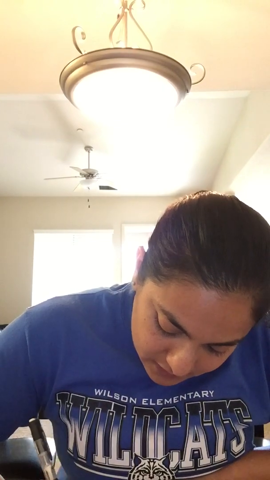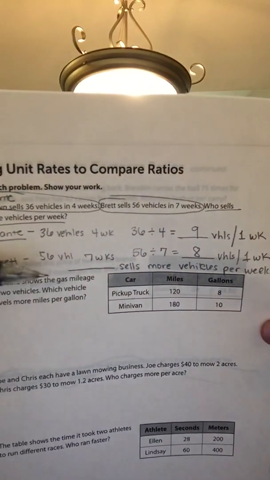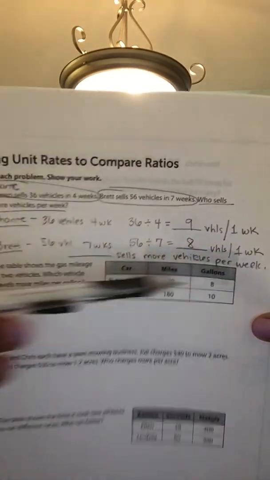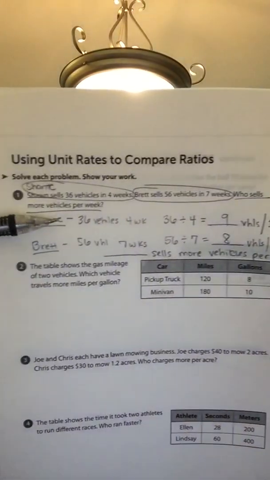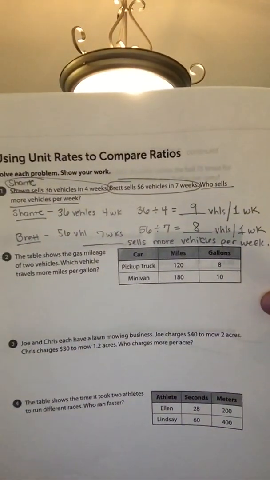Going back to what it's asking us, who sells more vehicles per week? Write in a full sentence. I'm going to leave the name blank, but we've just done the math together, so you can figure it out on your own. Blank sells more vehicles per week. Who is it? I just wrote it right here. Blank sells more vehicles per week. You can fill it in there.